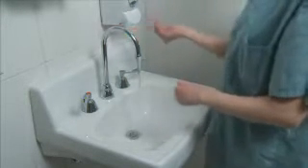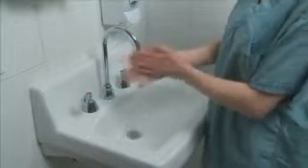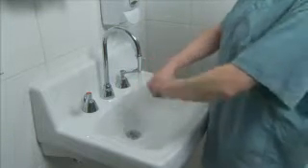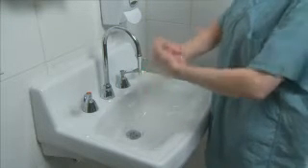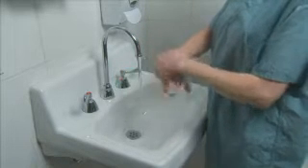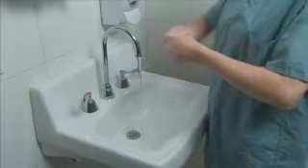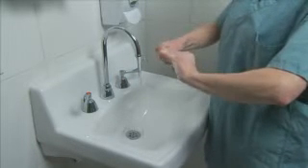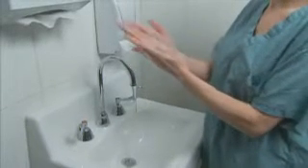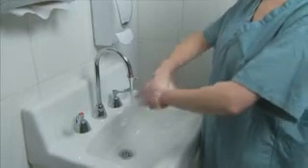You'll need enough soap to produce a good lather, usually 2 pumps is good, an amount roughly the size of a loonie. Lather up thoroughly. Rubbing hands together when you wash helps to remove skin cells that may contain organisms and break up soil. A proper hand wash takes at least 15 seconds. Be sure to rub between your fingers, under your nails, and around cuticles. Do not forget to scrub the backs and sides of hands, as well as thumbs and wrists.